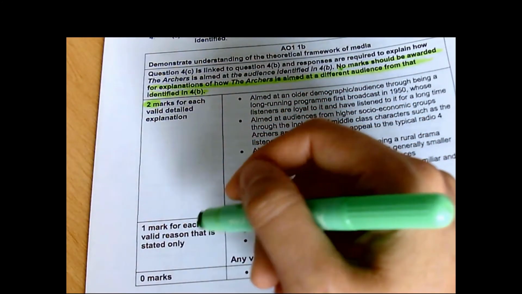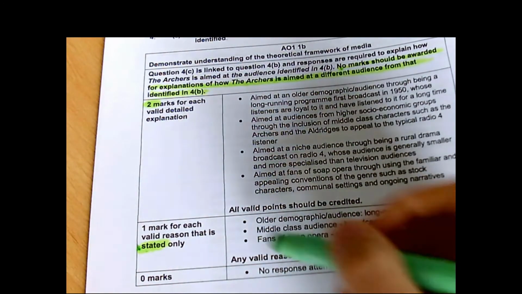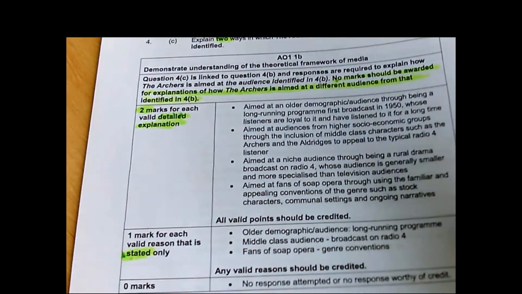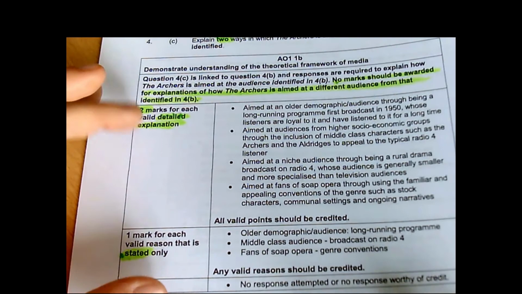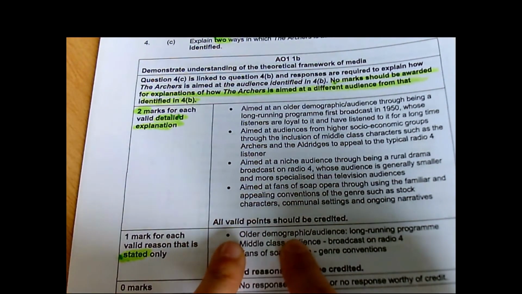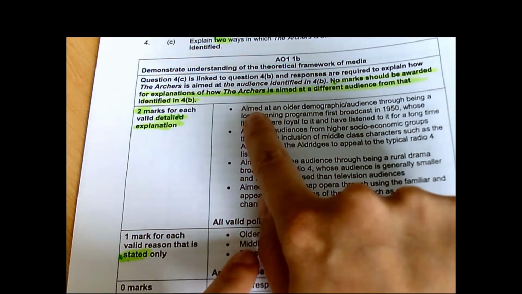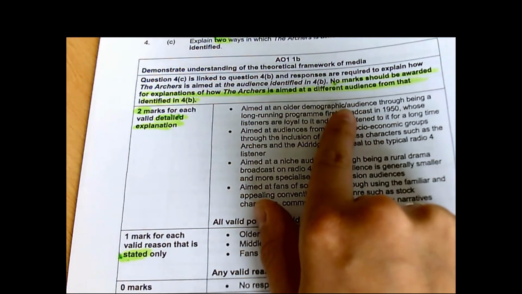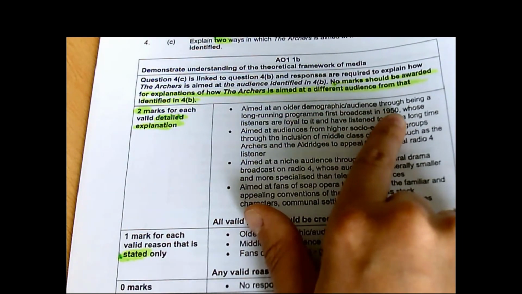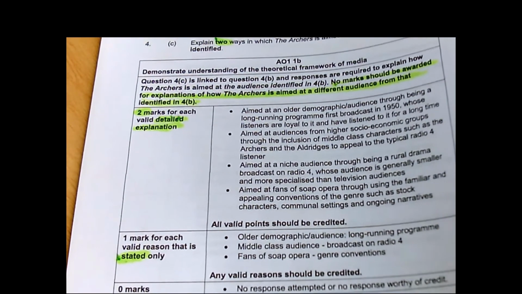So if all you do is state a reason, you're only going to get 1 mark. If you give a detailed explanation, you're going to get 2. So this one is mostly down to how much detail you give. You see here, the first point: older demographic or audience because it's a long-running program. The detailed explanation is that it's aimed at an older demographic because it's a long-running program which was first broadcast in 1950, so it creates a loyal fan base who have perhaps listened to it as part of a tradition. Okay?